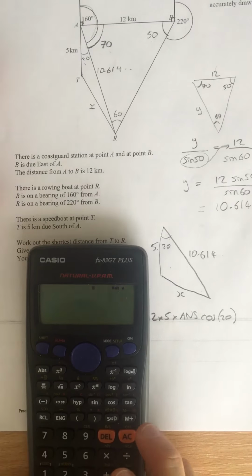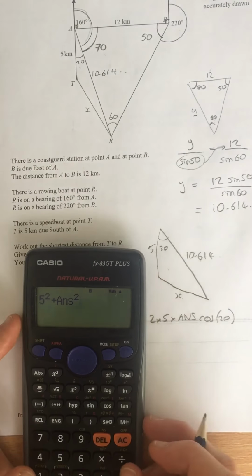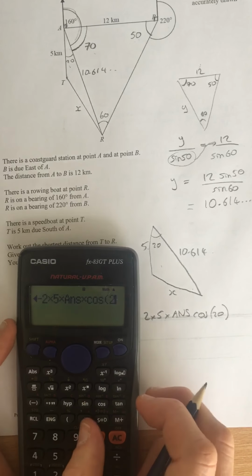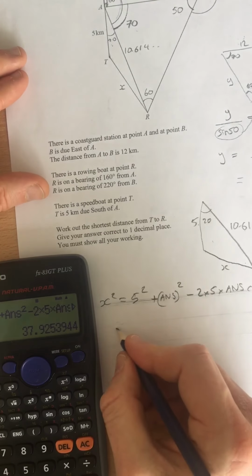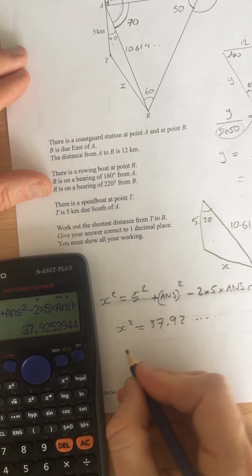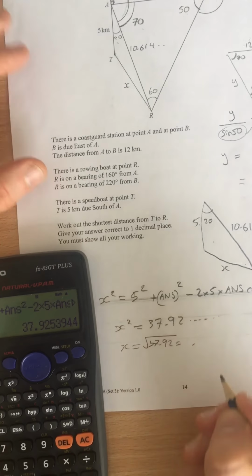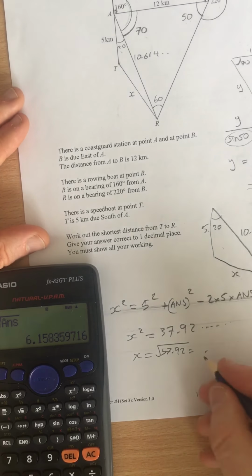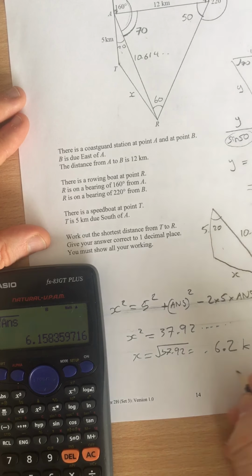So let's put all of that into my calculator. 5 squared plus answer squared minus 2 times 5 times answer times cosine of 20. So I found out that x squared equals 37.92, and so on. So x equals the square root of that, which is 6.2 kilometres to 1 decimal place.